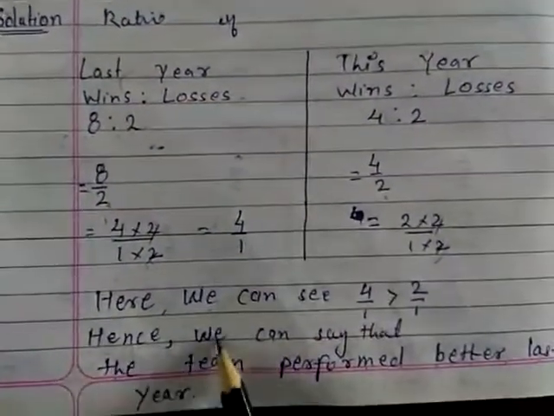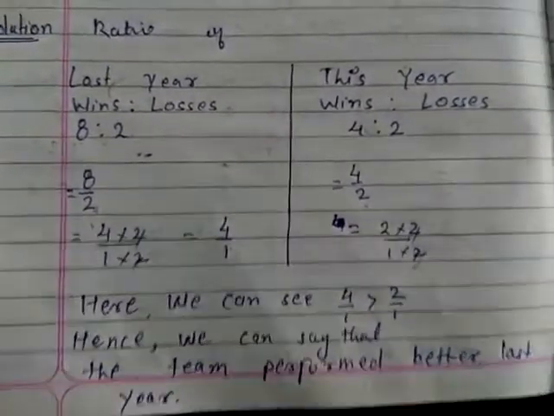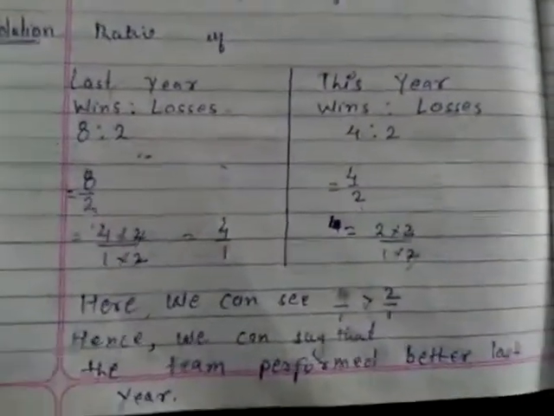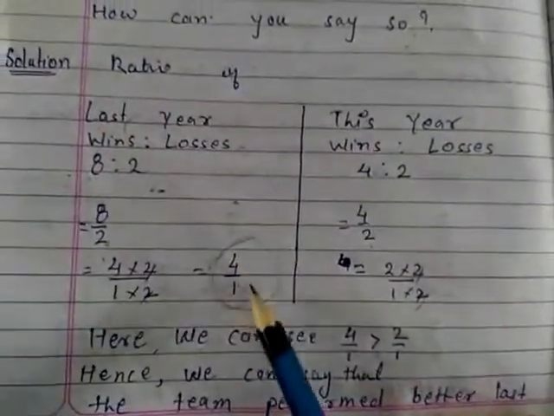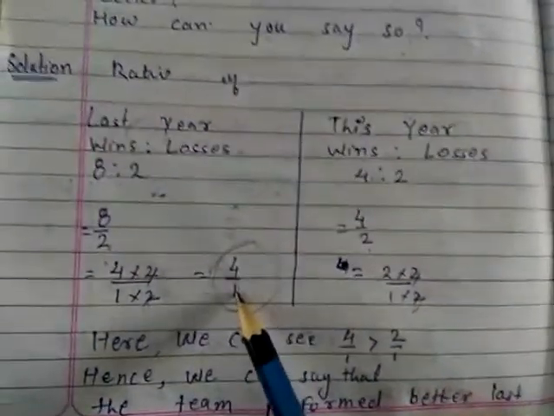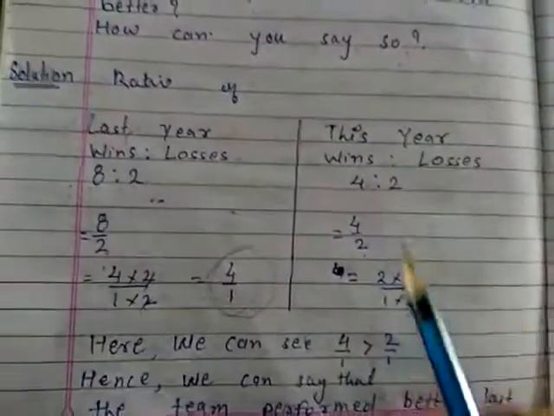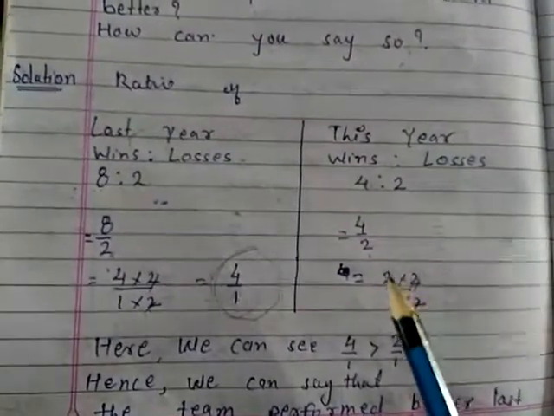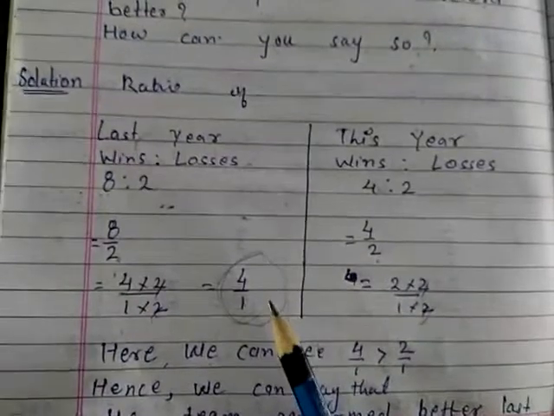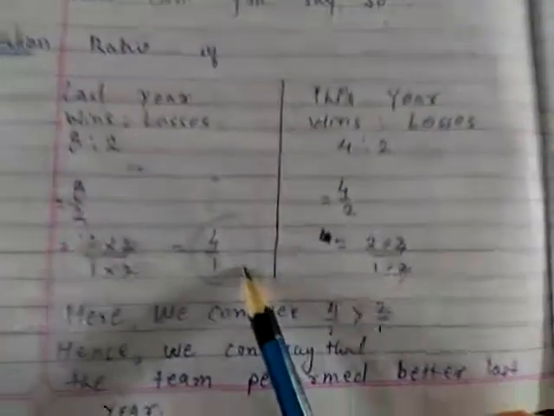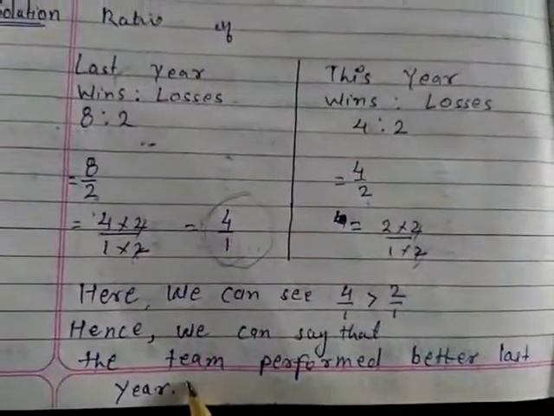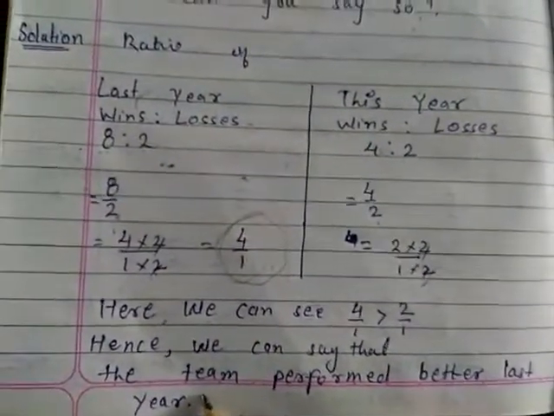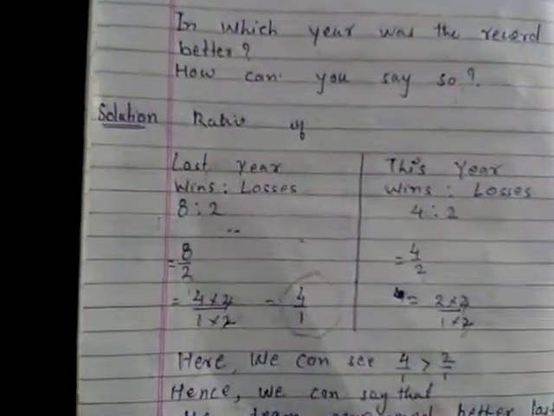Hence we can say the team performed better in which year? Last year, right? Why? Because last year's ratio is 4 upon 1 and this year the ratio is 2 upon 1. Which is better? Last year's ratio, right? So we write here the team performed better last year. Okay students, understood? Now see what is in your HW.